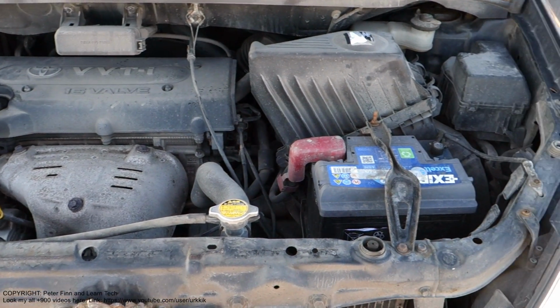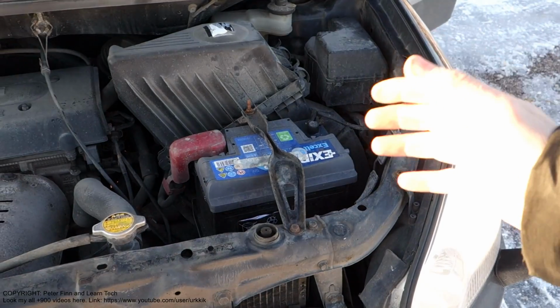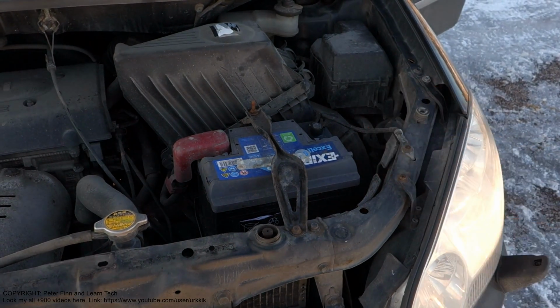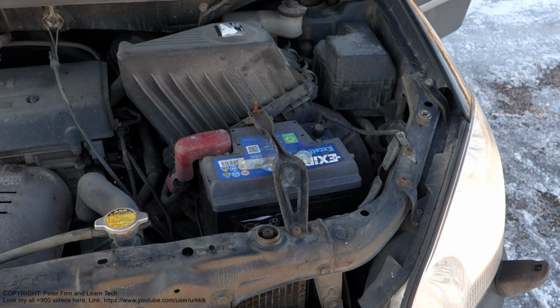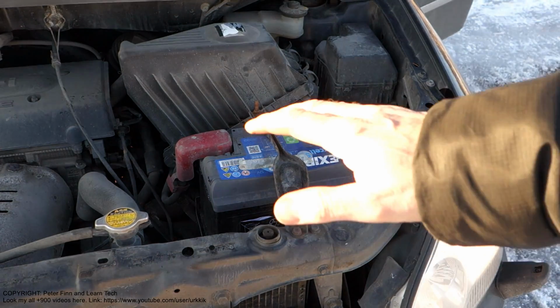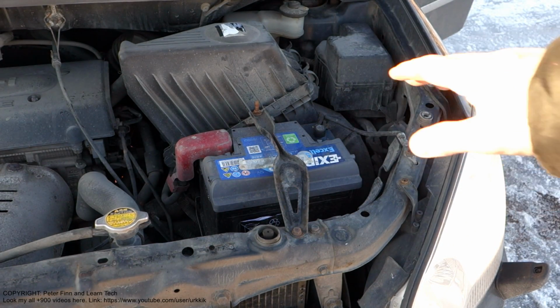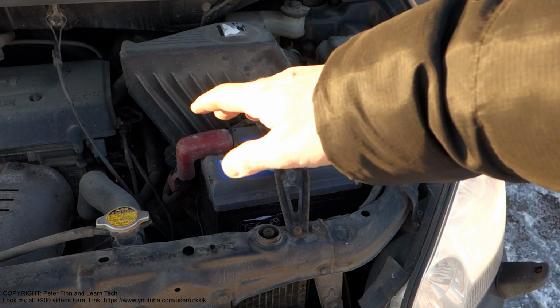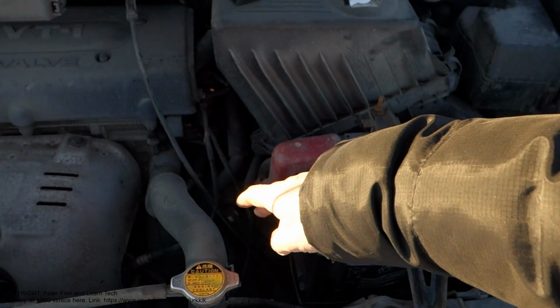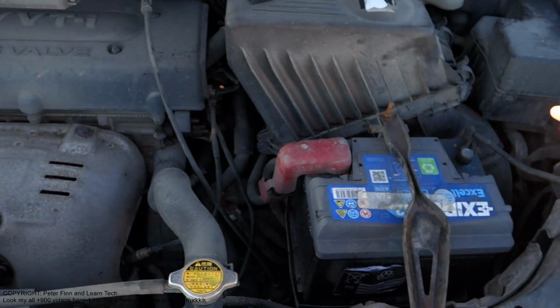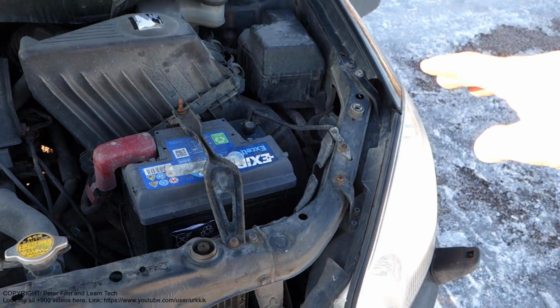Let's look at how badly this car shakes and moves, because normally when I insert this gear, this car should be very stable. The gearbox is in this area here, near the ground.